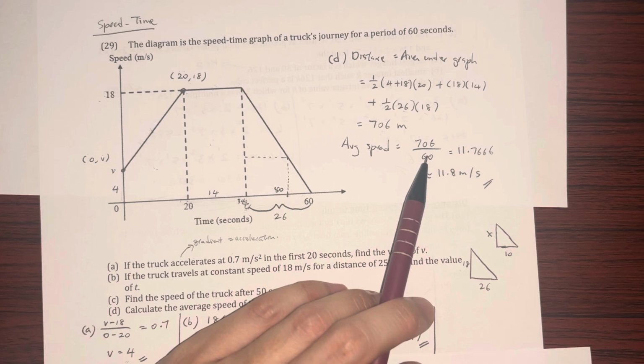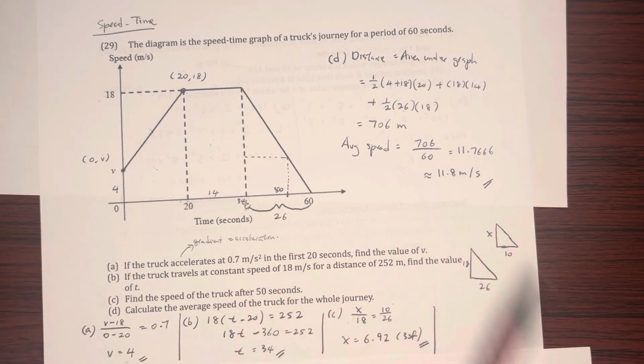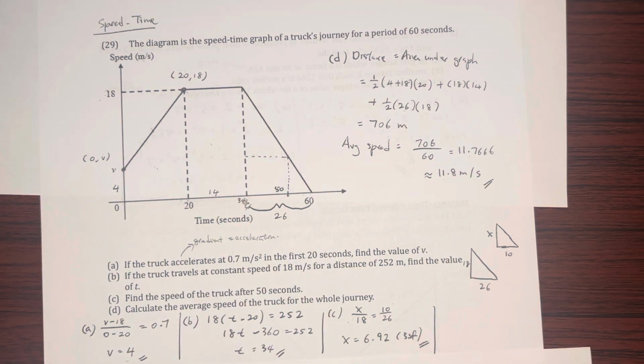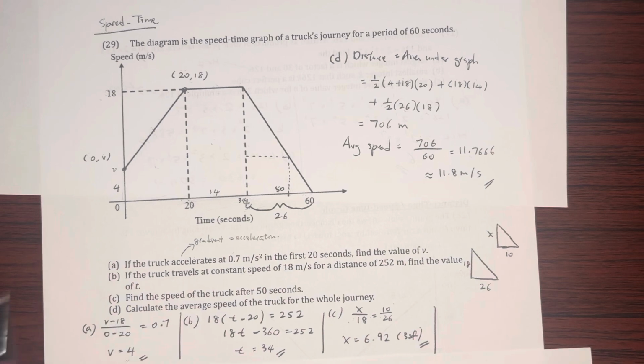So the distance divided by time is like that, 3SF, and the unit is meter per second. Just be careful, it's meter per second. Okay, so that's how you do this question.